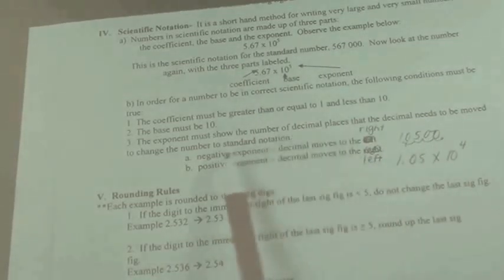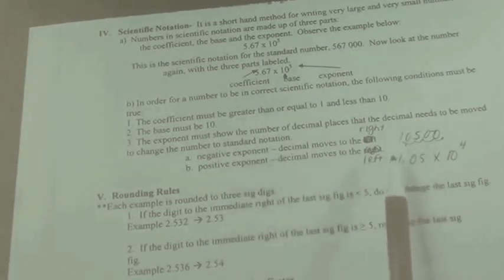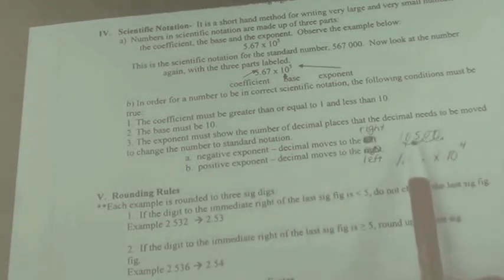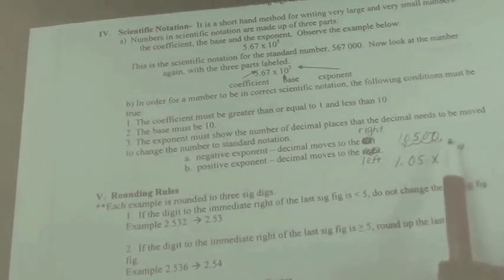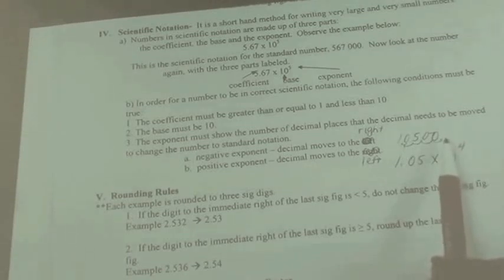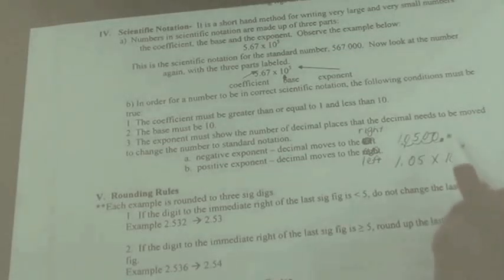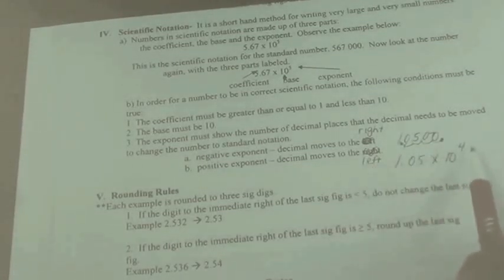All right, unhelpfully this is wrong, so I've corrected it. Okay, if I take this number, 10,500, and put it into scientific notation, I know that the decimal started off here and must be moved here after the first integer. So that would be 1, 2, 3, 4 places to the left. If I move the decimal to the left, the exponent is positive.